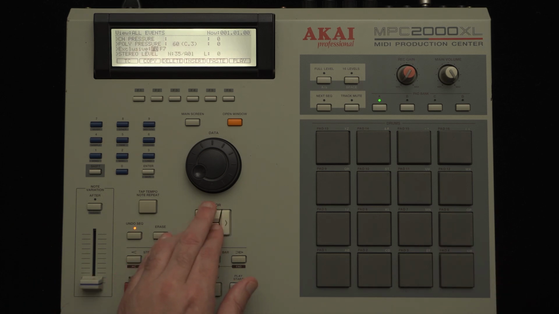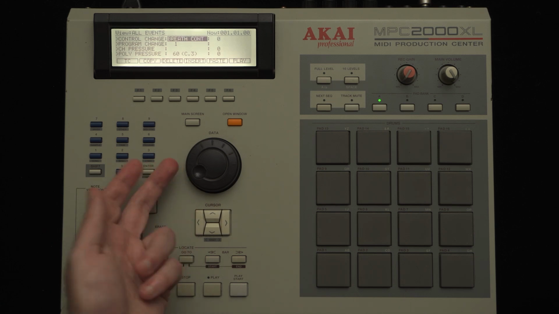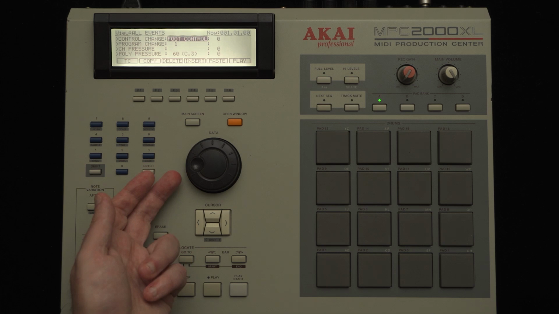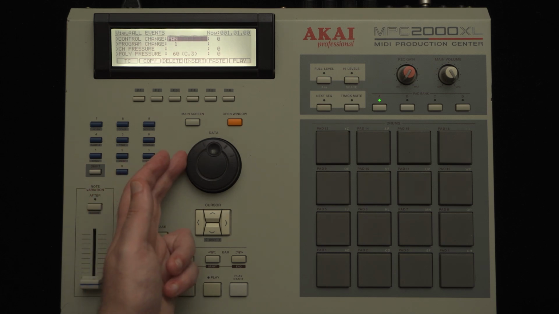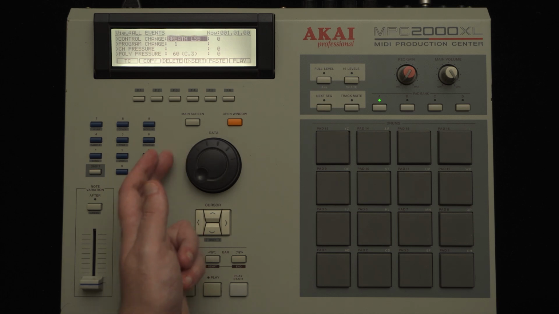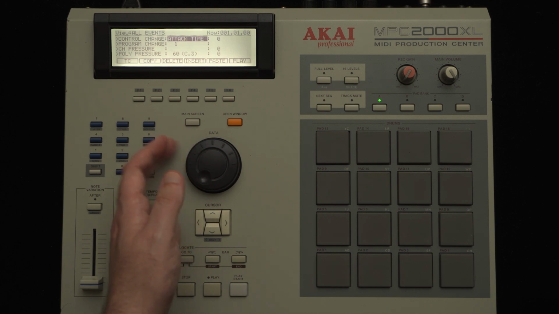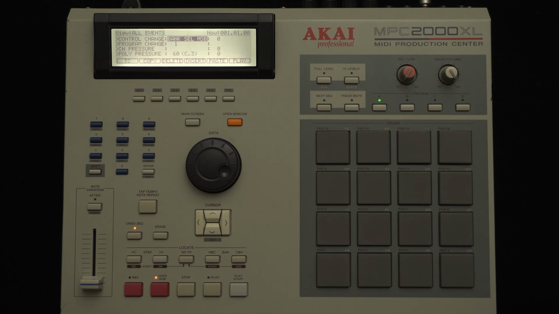So this parameter here is like a bank select message, and you can change the value here. And then we've got mod wheels, which you can change the value there for that. Breath controller, then you've got an undefined controller number, foot controllers, portamento time, data entry. You can see it all here. It's nuts. It's got everything. So there really isn't much it can't do in terms of manipulating external MIDI devices.